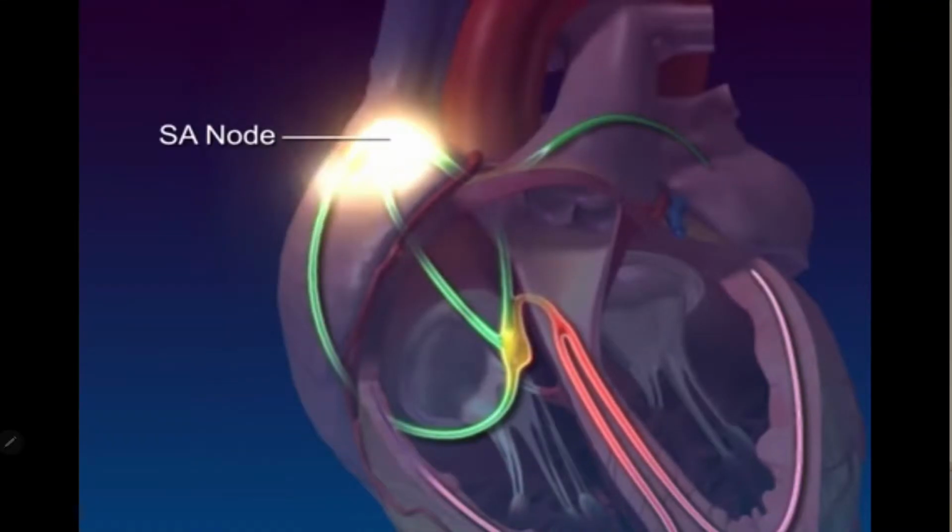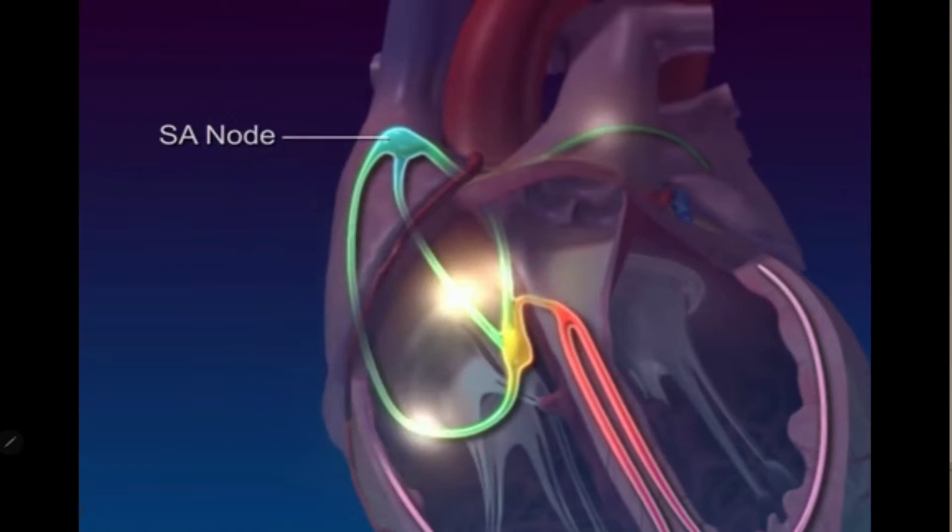We are aware that the heart has the quality of automaticity, that is, the ability to contract using its own conduction system without relying on the nervous system. We have the sinoatrial node, which is located in the right atrium. This is where the impulses start from.